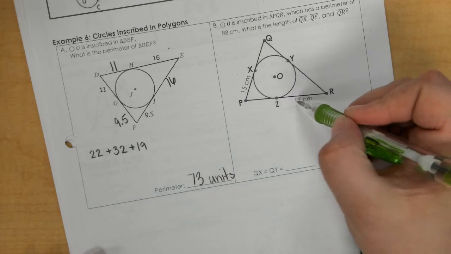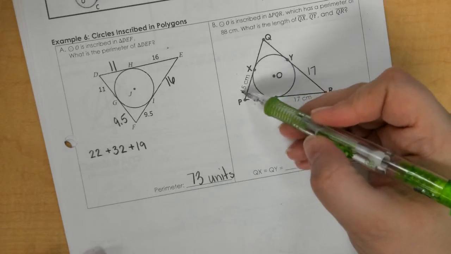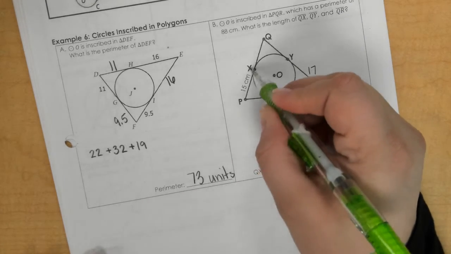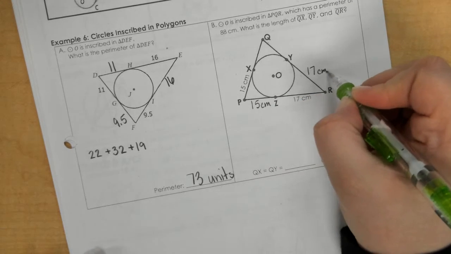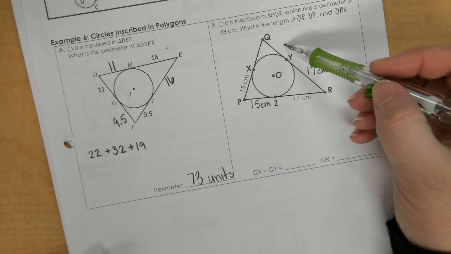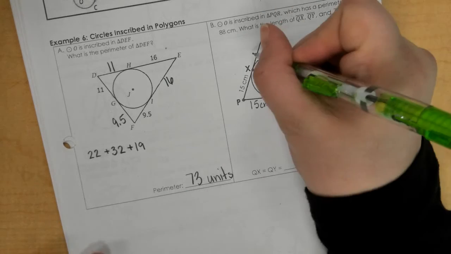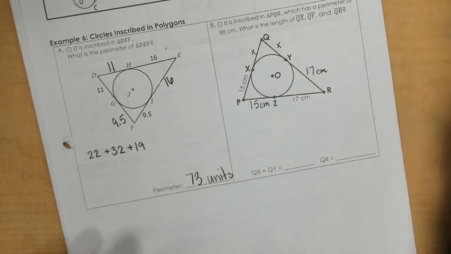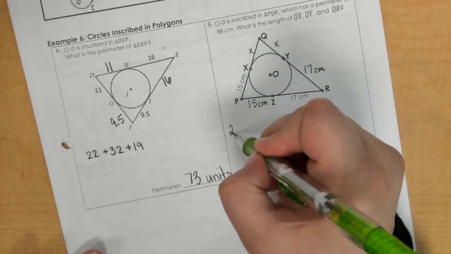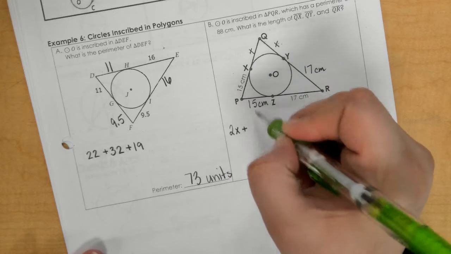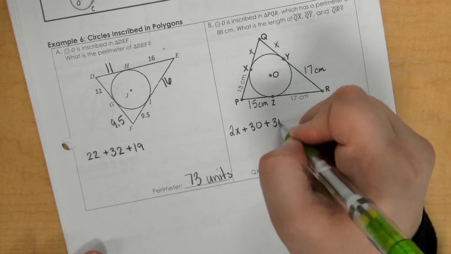We know that if this is 17, this one's 17. We also know that 15 centimeters here for PX is also right here. What we don't know are these two values. And so because I don't know them, I'm going to just call them X. So if I add all my sides together, I have X plus X, which is 2X. 15 plus 15, which is 30. And 17 plus 17, which is 34.